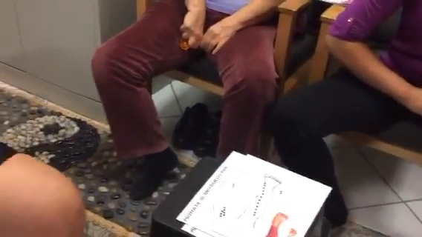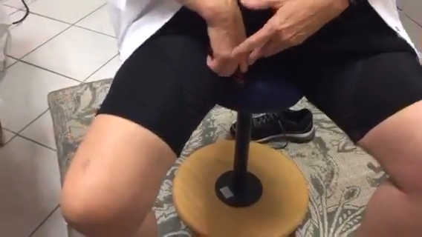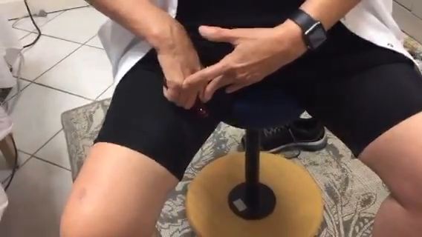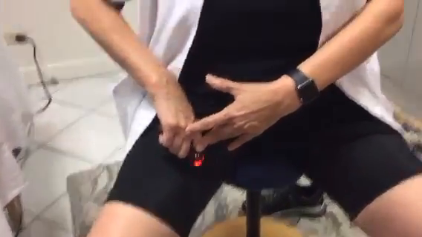Let's come down towards the femur, and come down a little bit and then towards the femur. Now we're looking for a painful spot. If you don't have a painful spot, just move on to the next spot. Just look around for a painful spot.